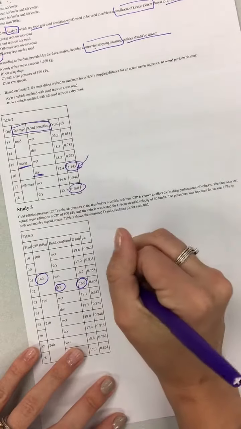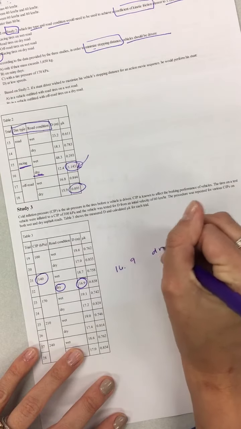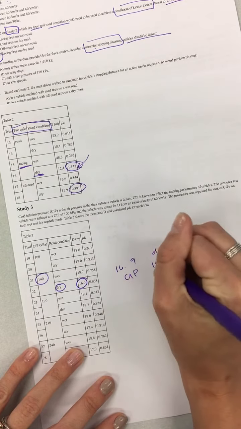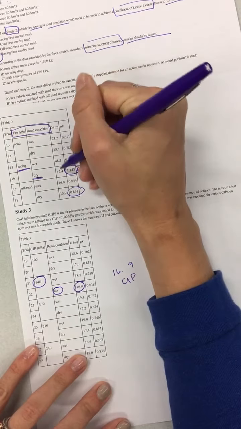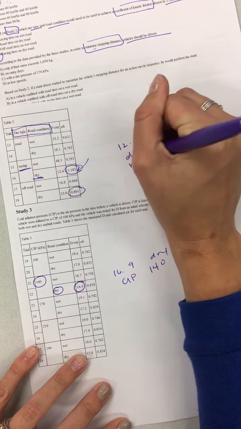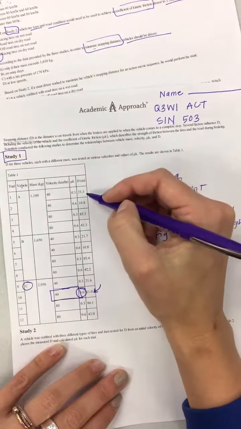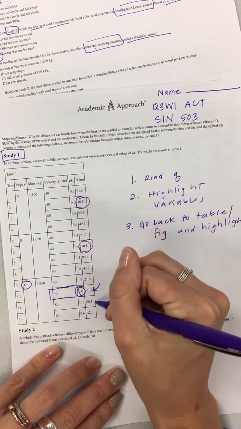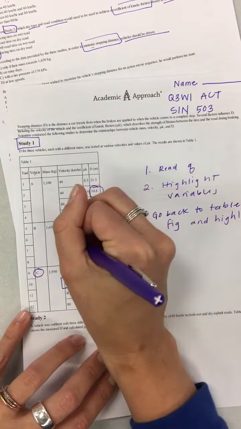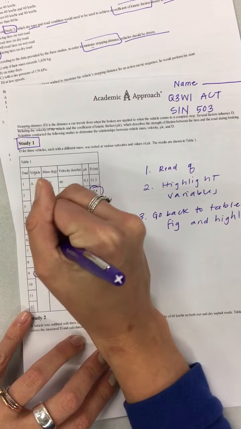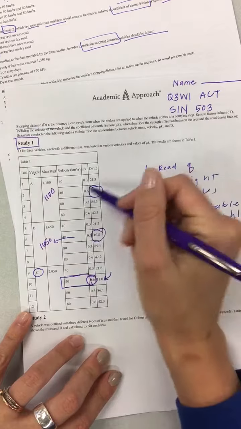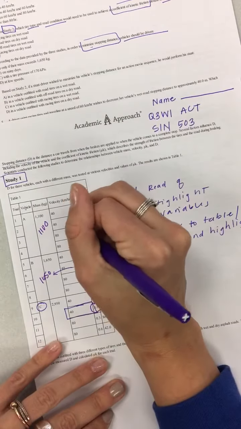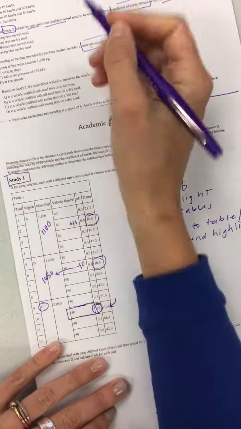So let's see, so it's 16.9, dry, CIP of 140. Let's see, the smallest stopping distance here is 12.4, dry, racing tire. Let's see if we can get a smaller stopping distance than 12.4. I have 10.8, 10.8. Those are the 2 smallest, so that was 1650, 1100, velocity of 40, velocity of 40.